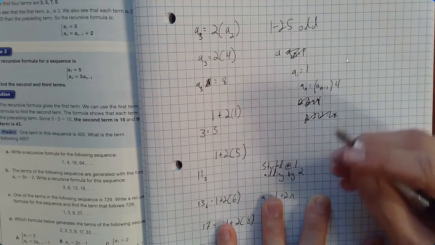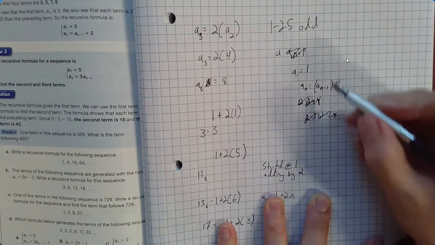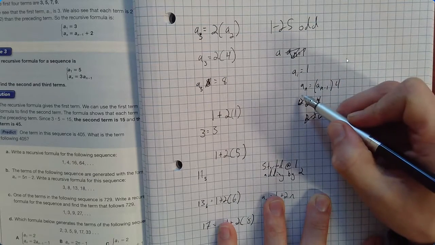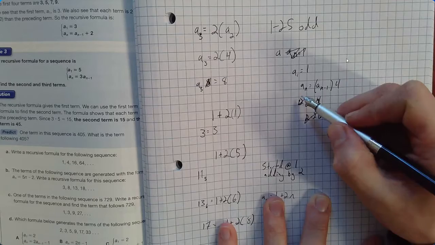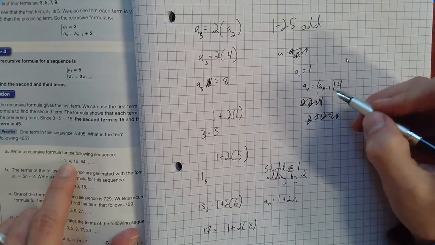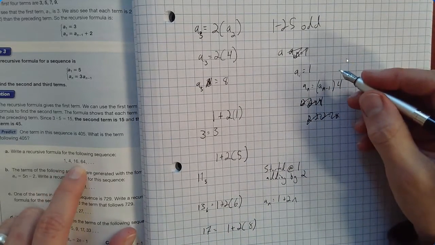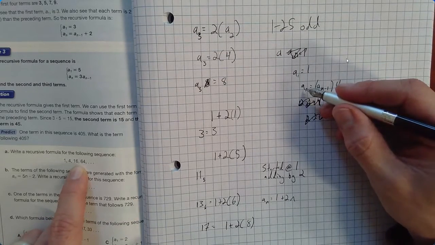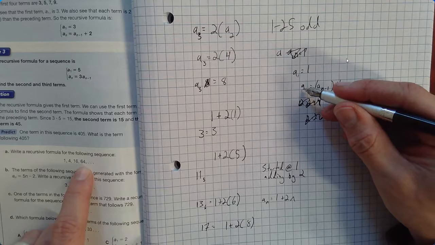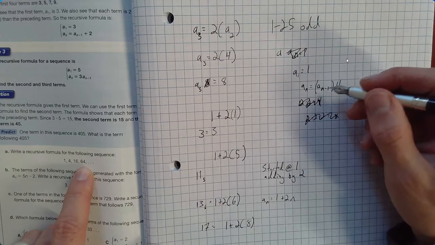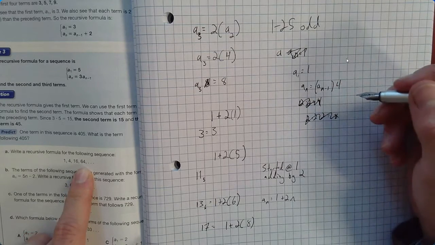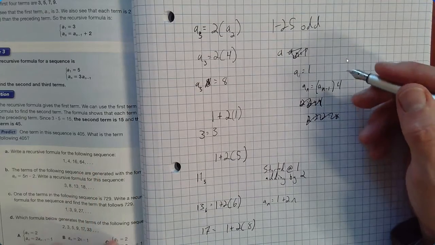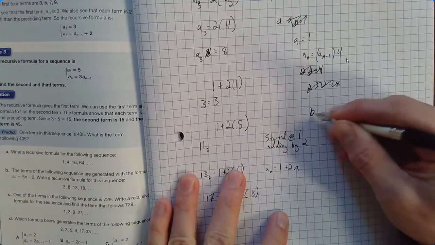So if my current term is 1, then 1 times 4 gets me my next term, 4. For my next, it's 4 times 4. For 16 times 4, it gives me 64. So my next term in the sequence is going to be 64 times 4 to get me my 5th term. So that's A.